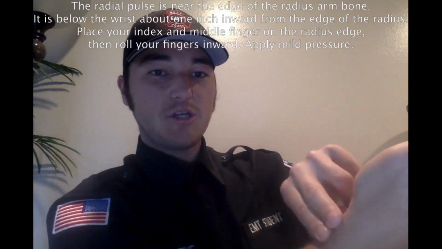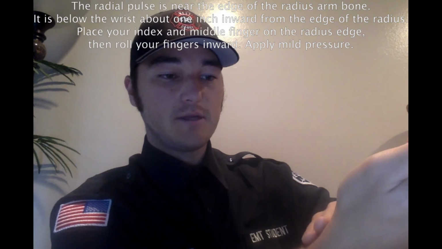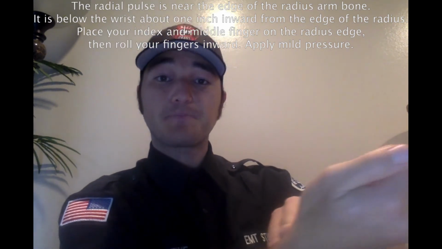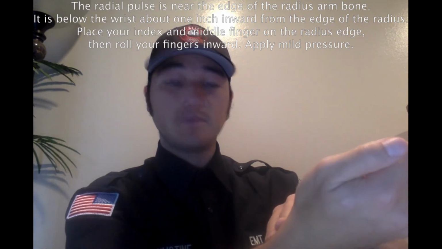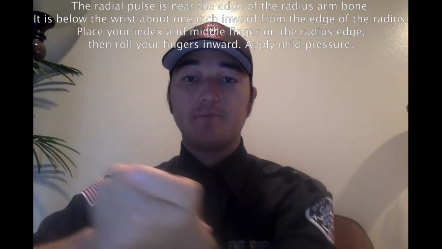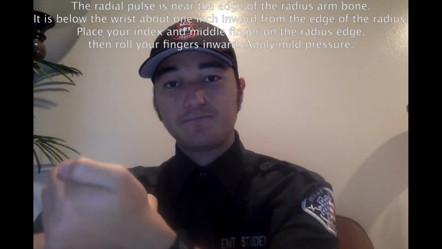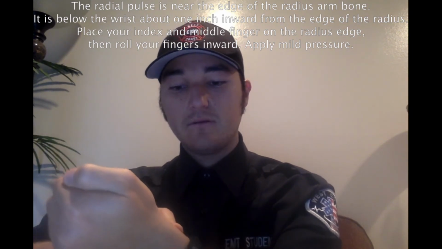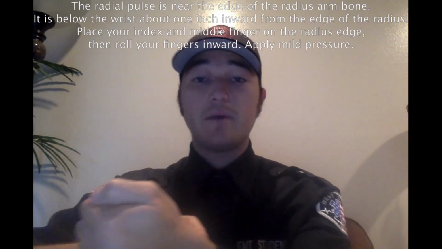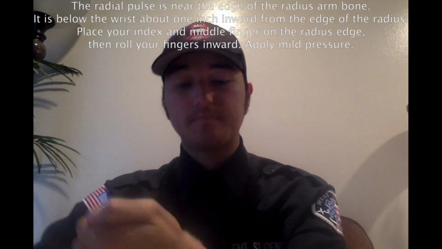So you start from the edge, work your way in, roll the fingers down, and apply a little bit of pressure. You should be able to feel a pulse, and that is on either arm. That's the radial pulse. You do want to apply a little bit of pressure, not too much, because then you might cut off the pulse, but not enough pressure and you won't feel it.